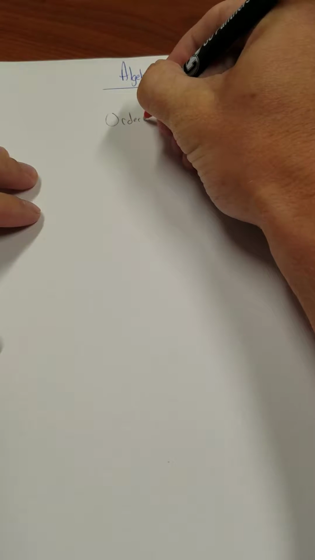Alright, this is going to also be a two-part thing before you can get to your quiz. This unit's organized a little bit differently. But anyway, algebraic expressions. First of all, order of operations.